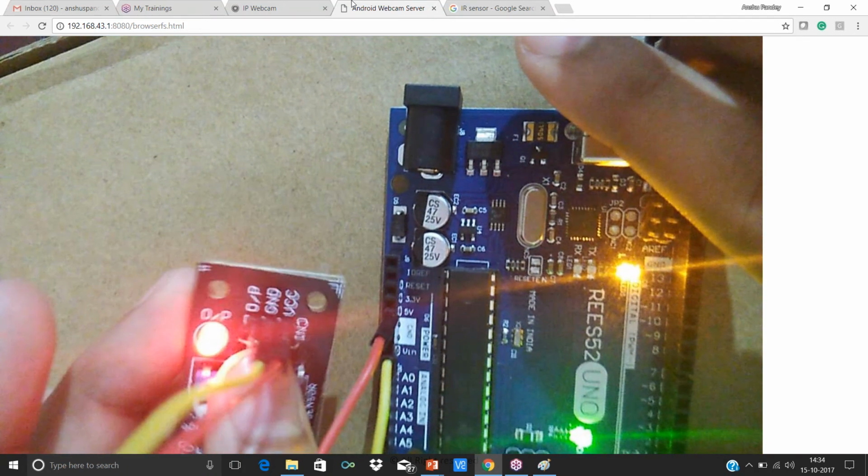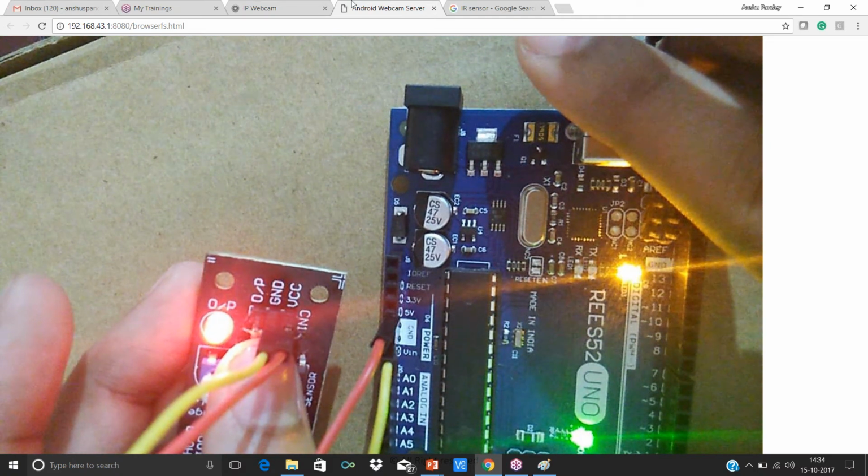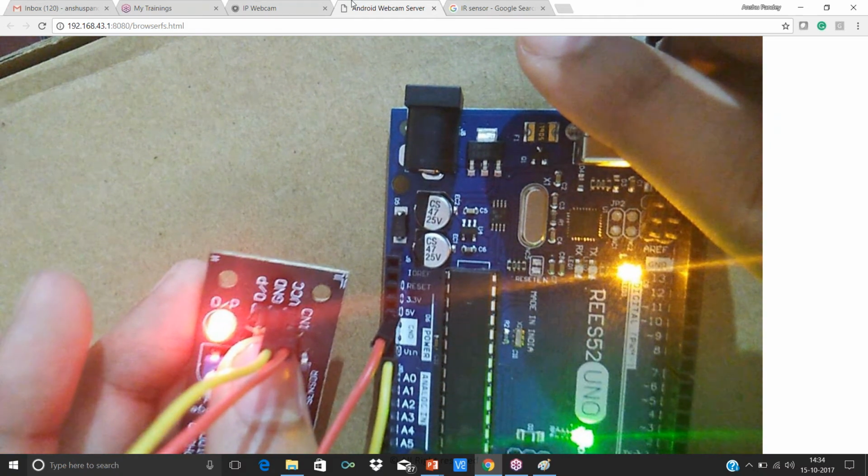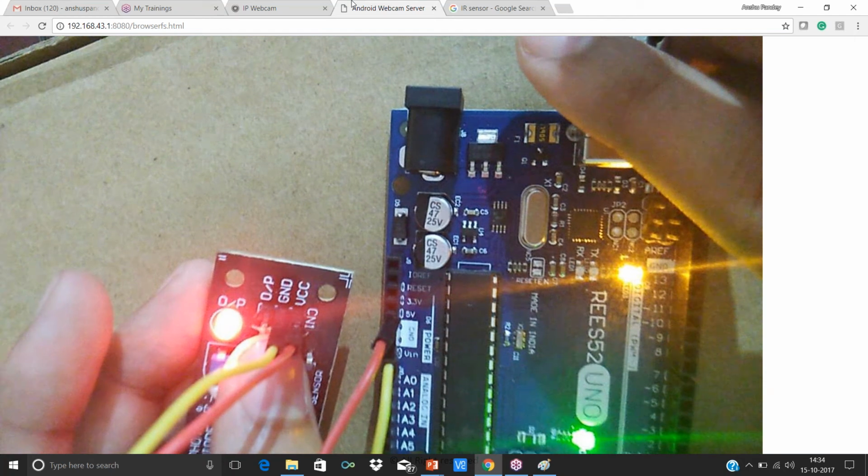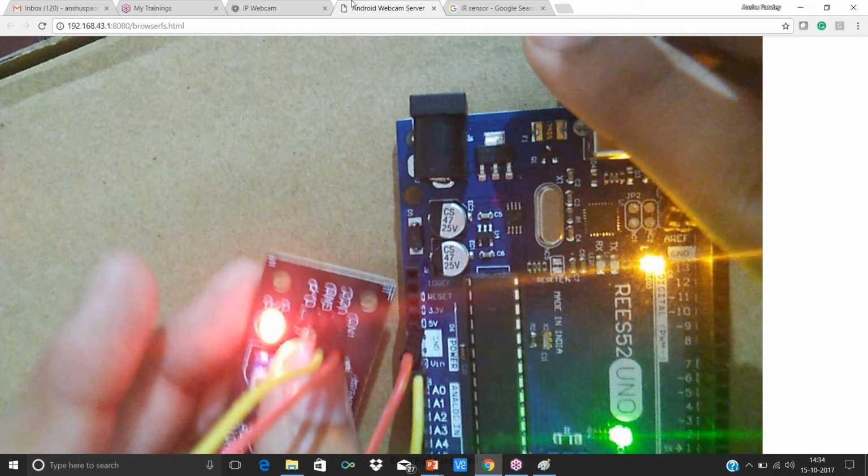Here you can see the connections exactly. You see red is going to 5 volt and 5 volt is going to VCC. Yellow is going to ground. So that's how simple the connection is.